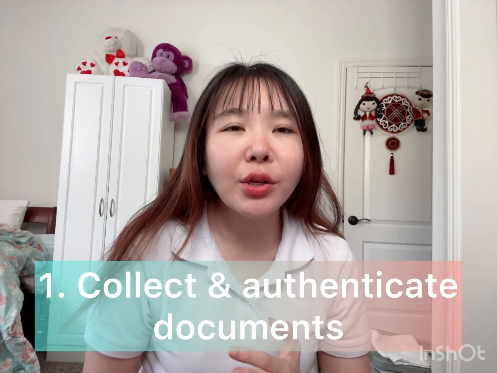So step 1 in this exciting process is to collect and authenticate your documents. Make sure you prepare all of these documents before we move on to step 2, and the authentication or the apostilling process is probably going to take the longest. So here is a list of all of the documents that you're going to need.